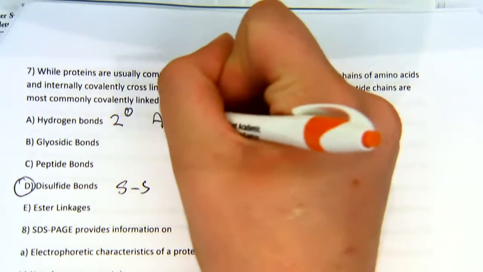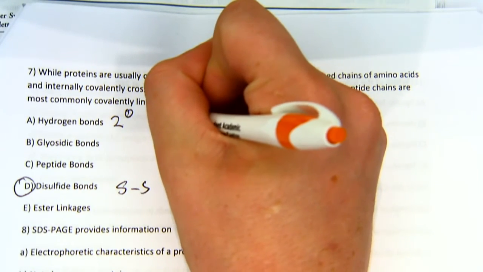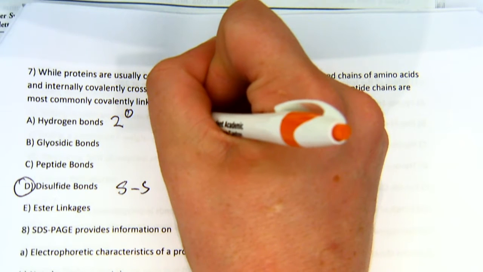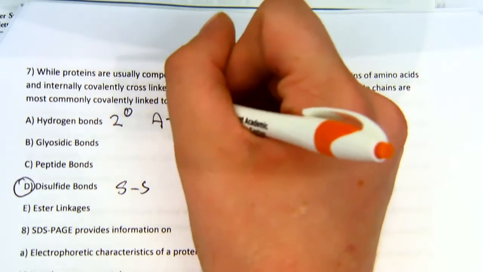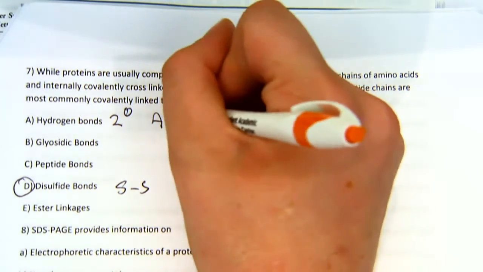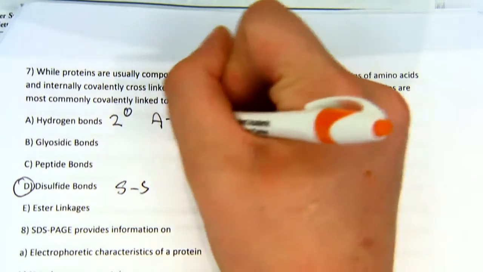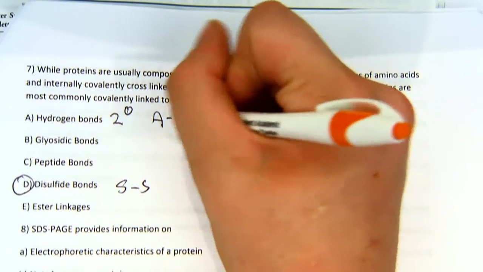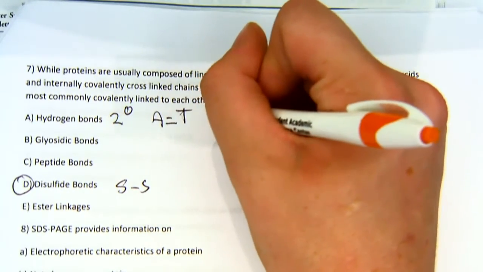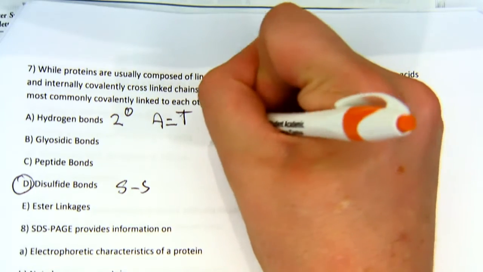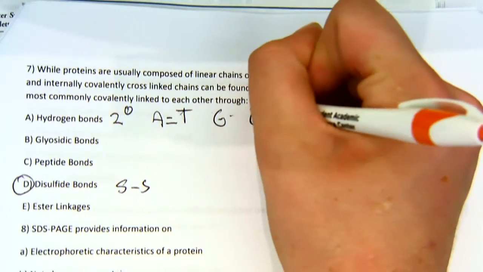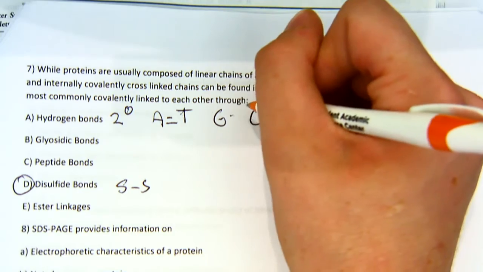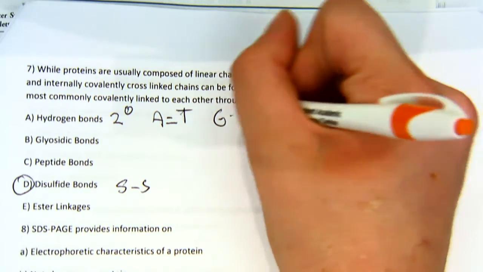Remember, what base does A bind to? T? And then how many hydrogen bonds are between the two? And then what's our other pair? C and G, and then how many bonds do they have? Yeah.